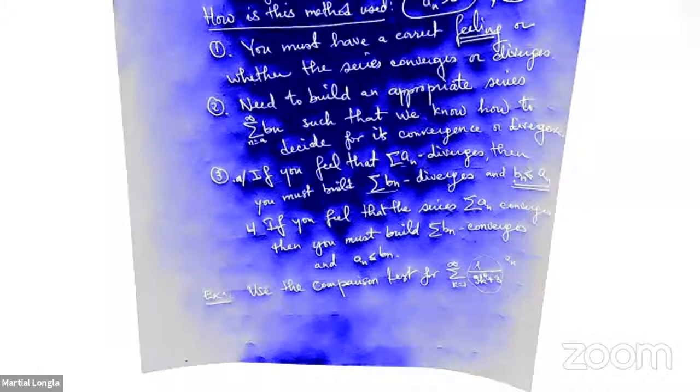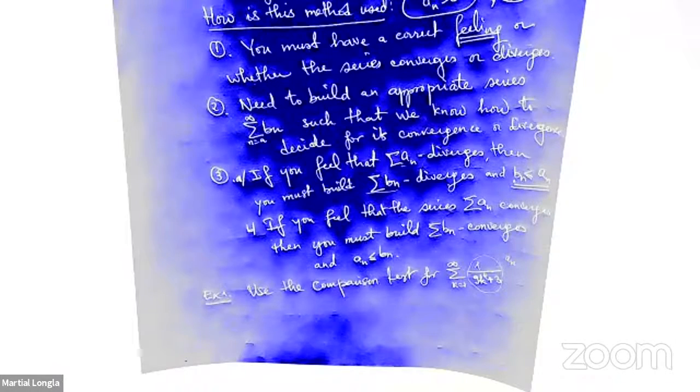I would compare it to the reciprocal fraction. Yeah, because you can see there k to the power of 4, so right away you're thinking p-series. This thing might converge because it almost looks like a p-series with p equal to 4, right?